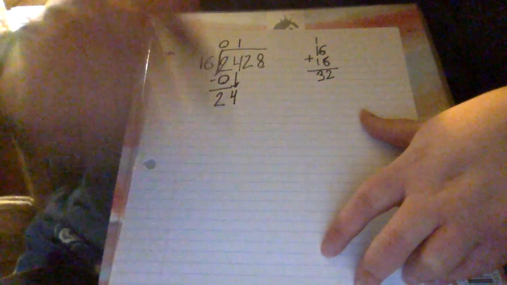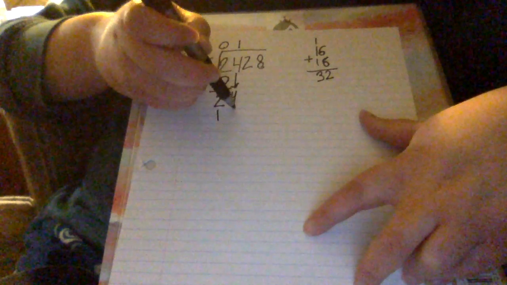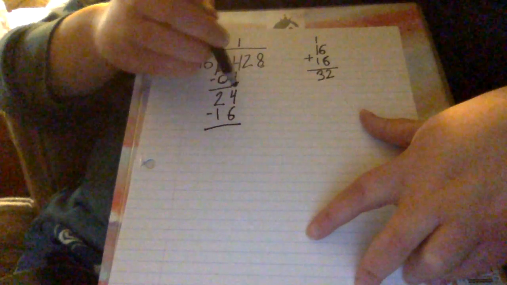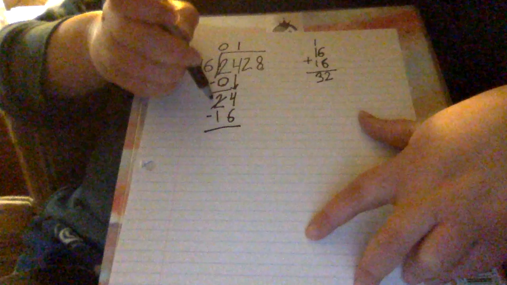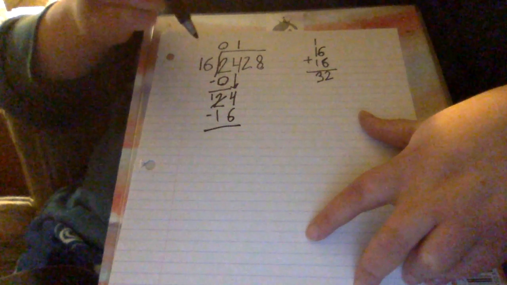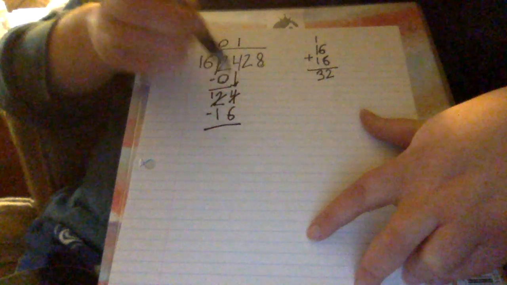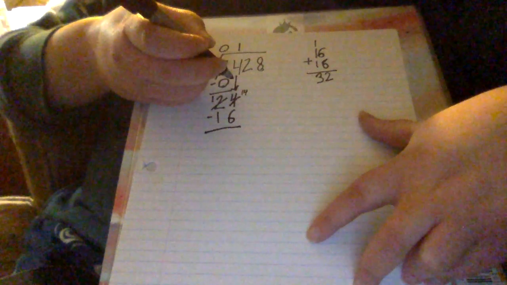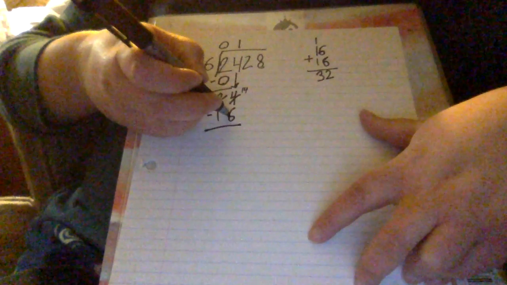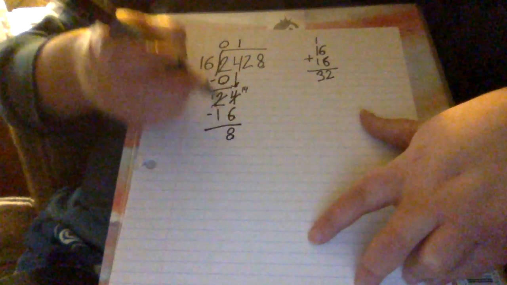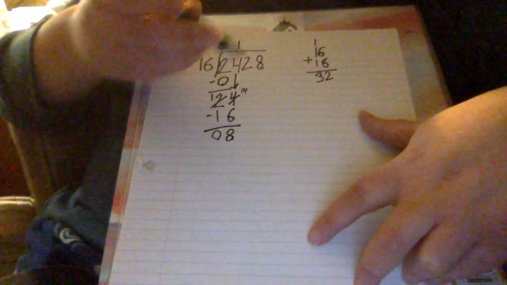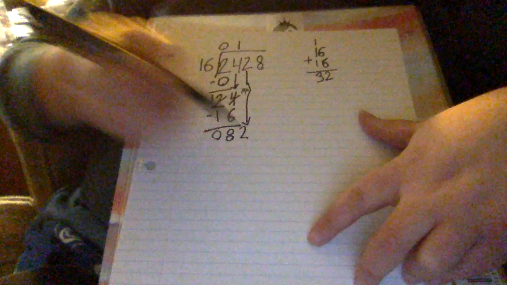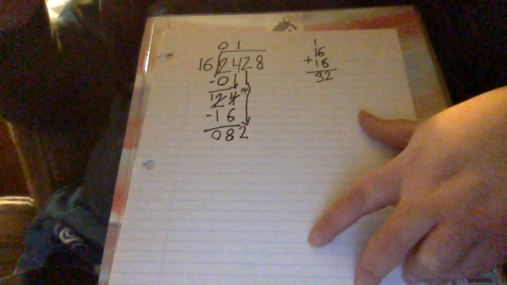1 times 16 is 16. Now I'm going to subtract. I can't take away 6 from 4. So I take my 2 10s, make it into 1 10. I take that 10, add it to my 4 1s to make that 14 1s. Now I've got 14 1s minus 16. 14, 13, 12, 11, 10, 9, 8. And now I've got 1 minus 1, which is 0. So I've got 8, and I'm going to bring down this 2. Now I've got 82.